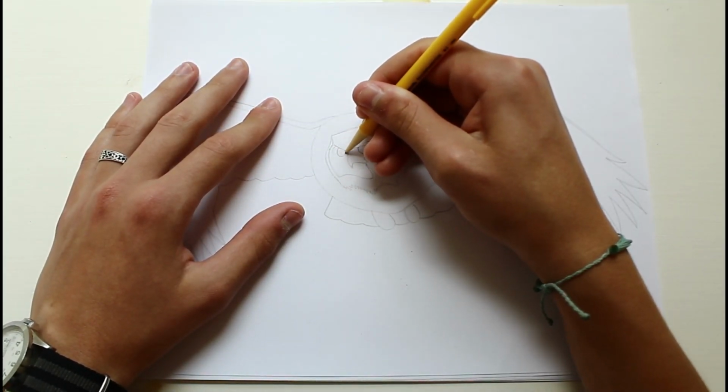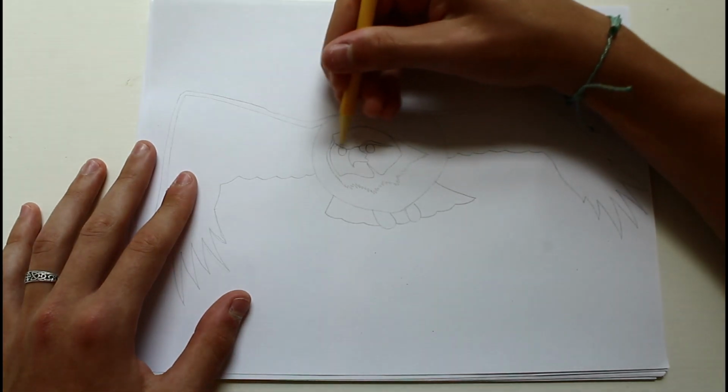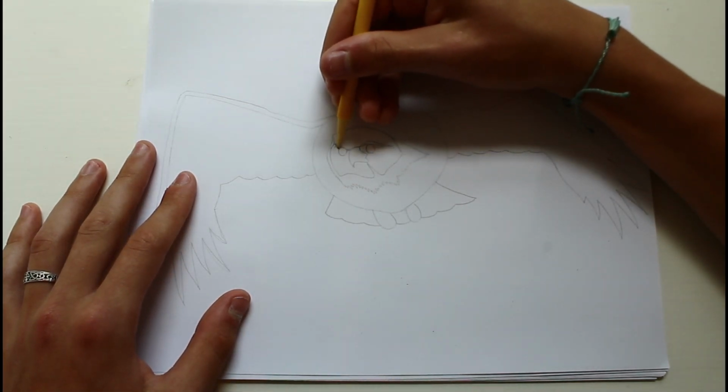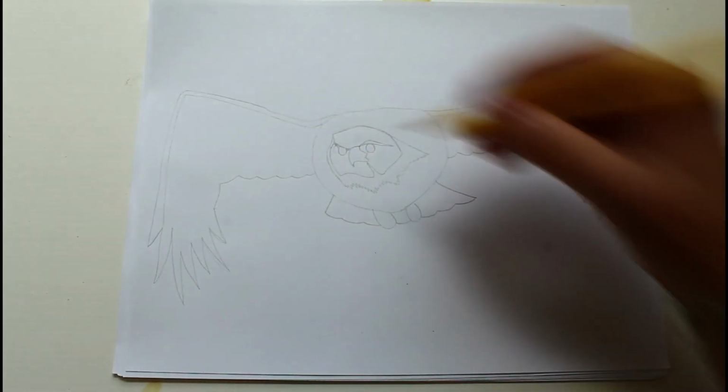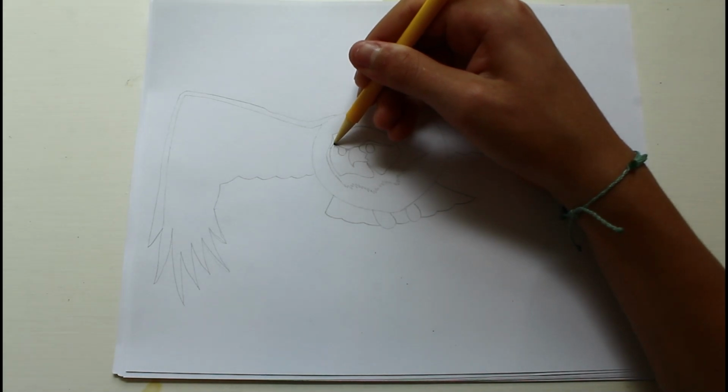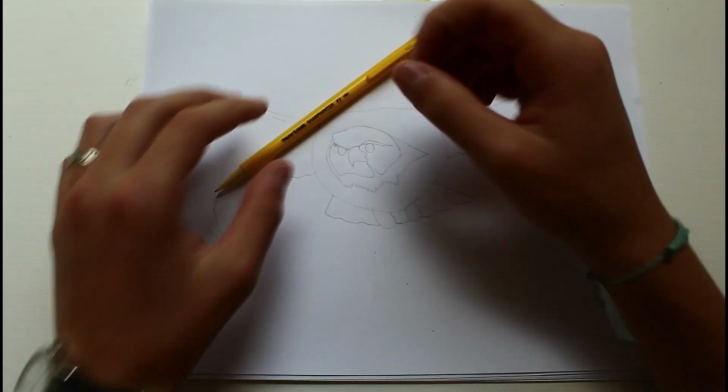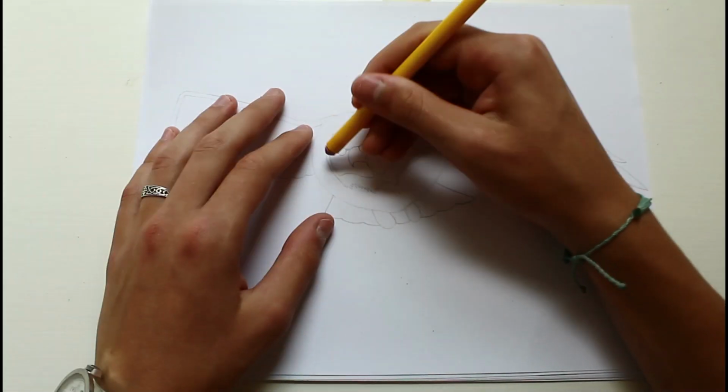This one's going to be a little bit closer to his beak. And then you can do another line, kind of like this one we did on this side, where it just kind of comes down and into his eye and out. Oops.